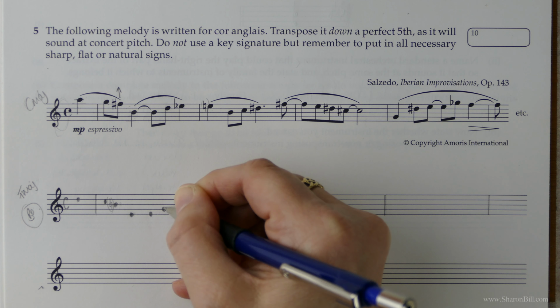Now here we have exactly the same note. Now this natural sign is redundant really, because the bar line cancels the flat anyway. So the bar line has already cancelled that flat, but as they've put a natural sign in, so shall I do also. Now let's double check that we're on track.